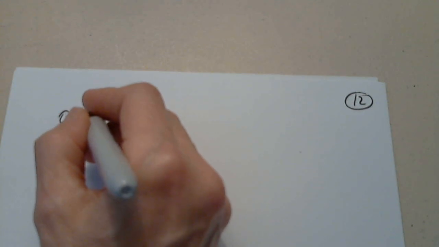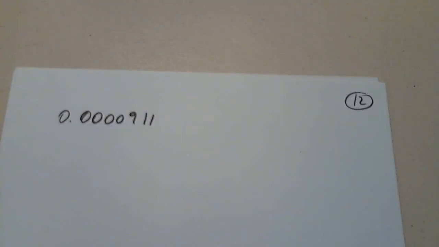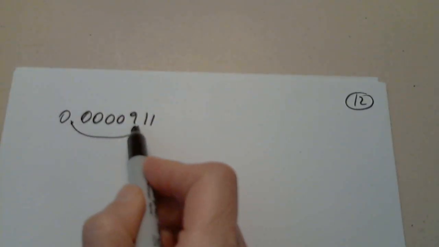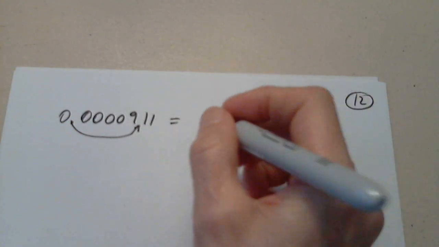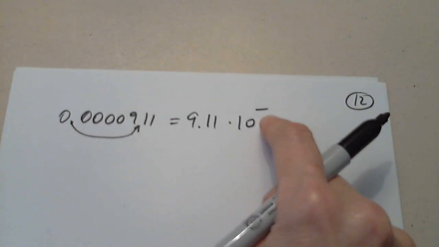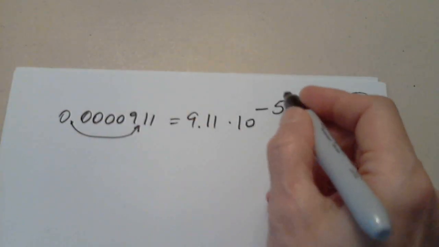Point, I see 4 zeros in scientific notation. So we have to move the decimal point after the last non-zero digit. 9.11 times 10 is a small number, so the power has to be negative 5.